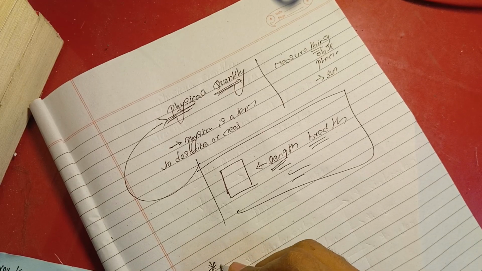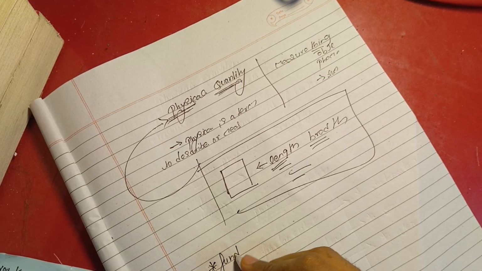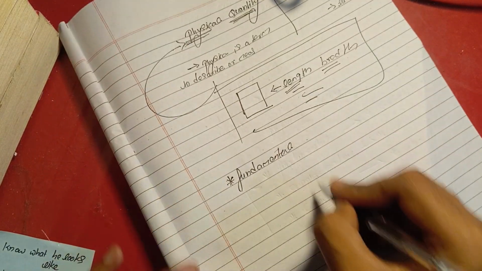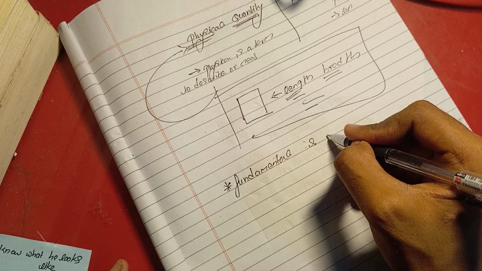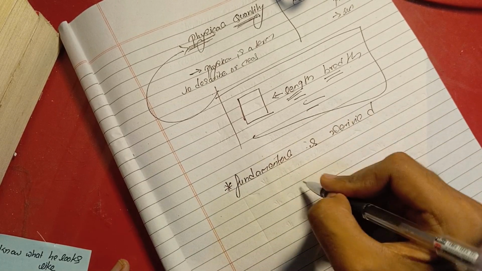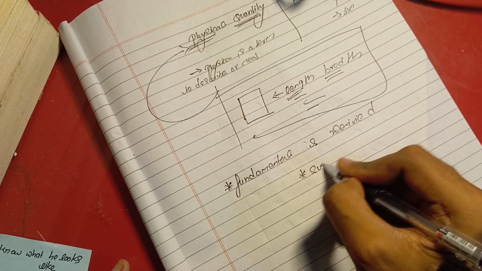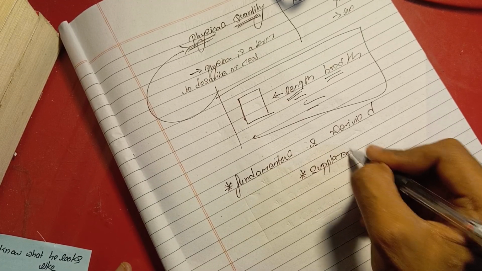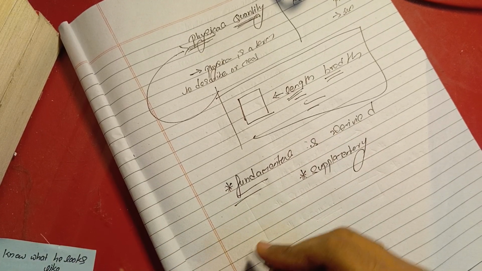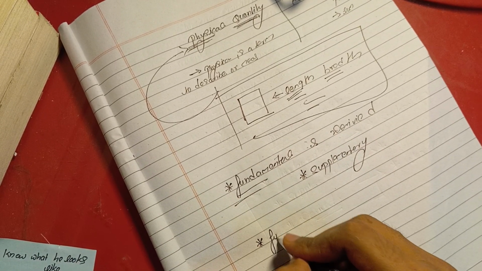There are mainly three types of physical quantities: fundamental, derived, and supplementary. Let's talk about the fundamental quantities.